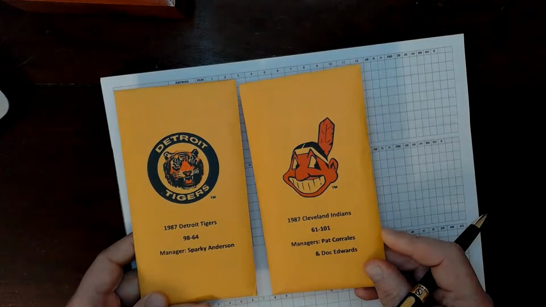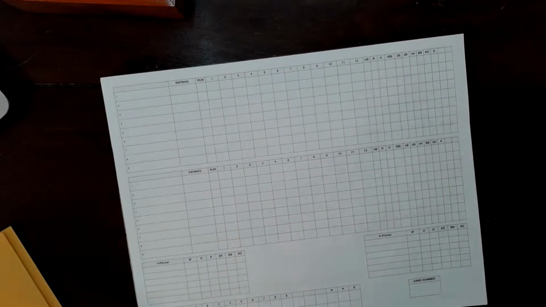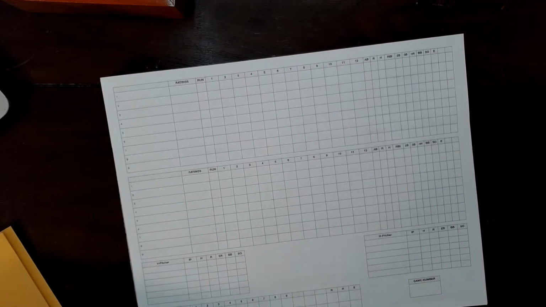Detroit and Cleveland. That is the matchup. Detroit and Cleveland, from Cleveland. I do have the game up on the Strat-O-Matic computer as well, so that I can get the information that I need off of the computer to fill in the score sheet.